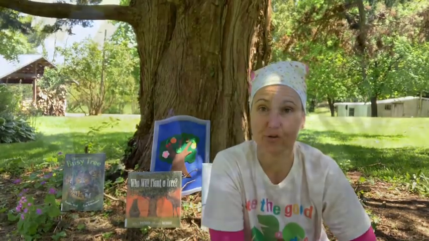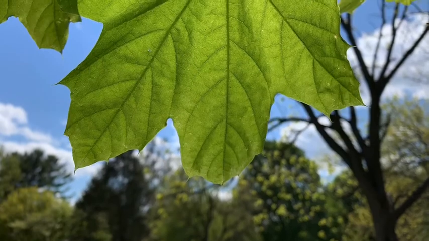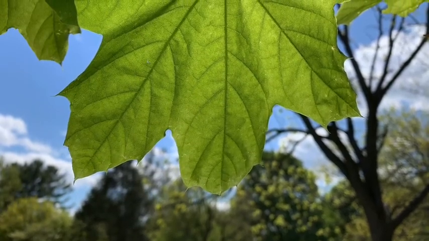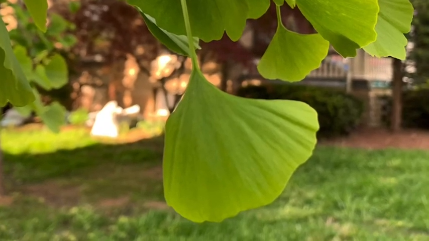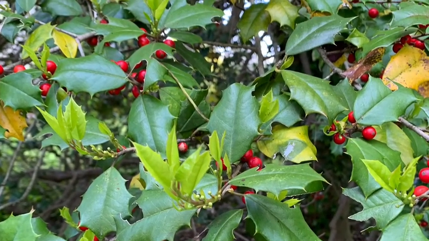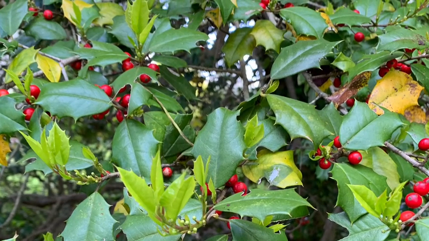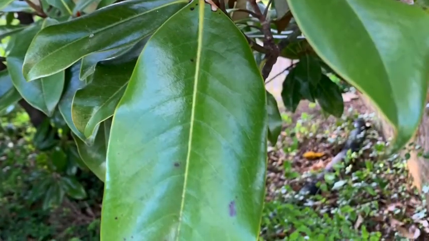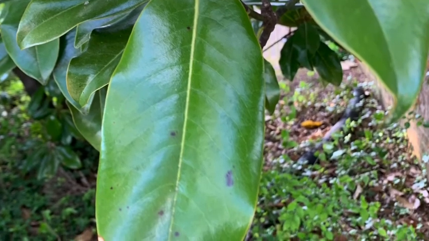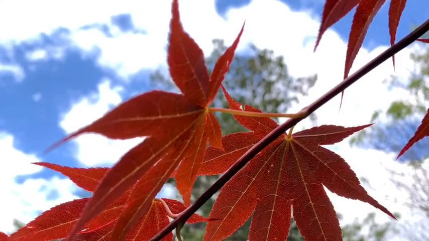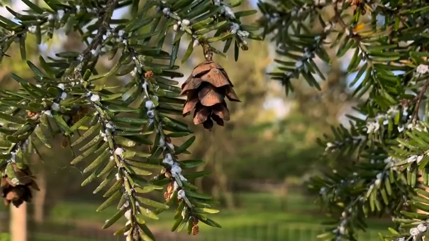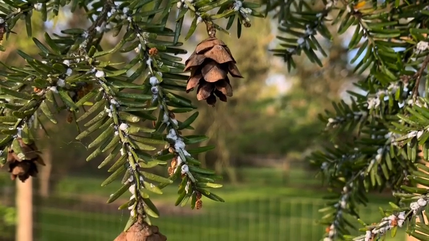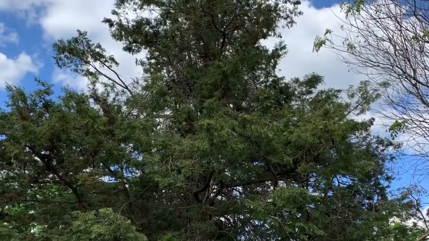to look at trees. Wow, I can see the sunlight shining through this leaf. And this leaf is shaped like a fan. Oh wow, these leaves look like they're pointy and sharp, pokey. Oh, this one's shiny and big and smooth with smooth edges. Hey, this leaf is red. It's not green. Oh, here I see some needles and a little tiny pine cone. Wow, look at the shape of this big tree.